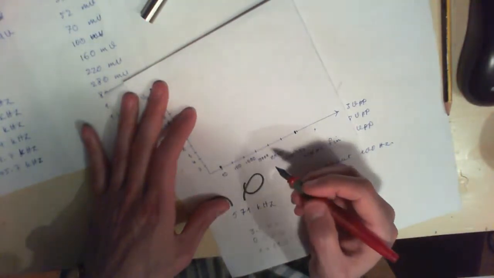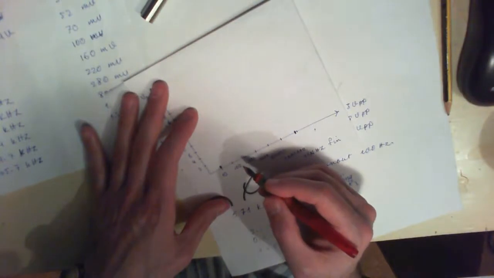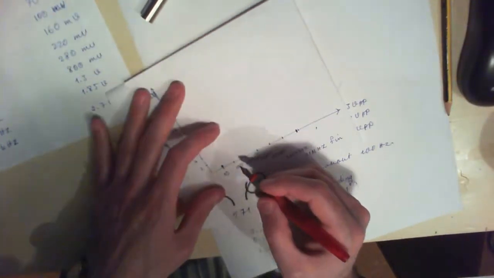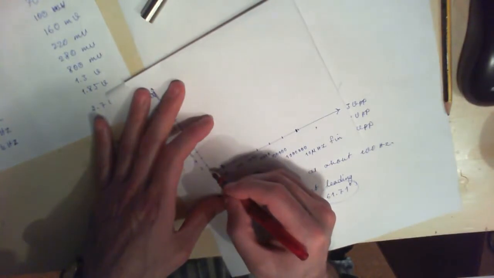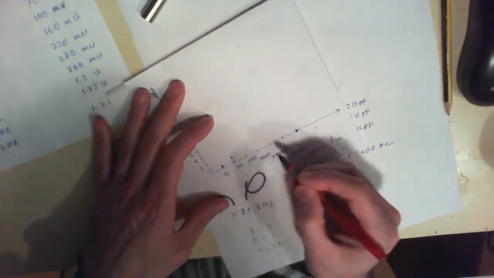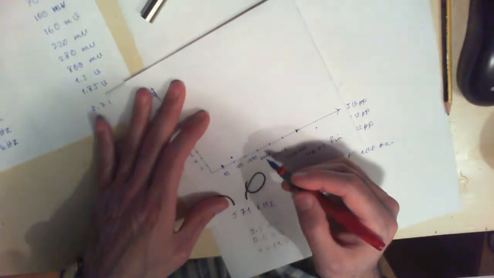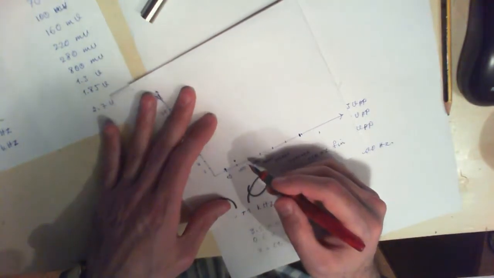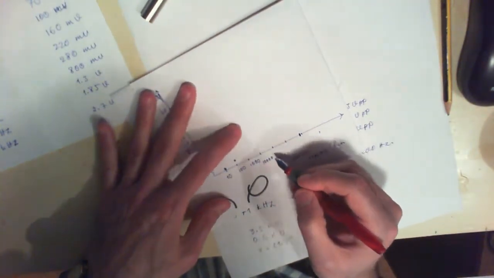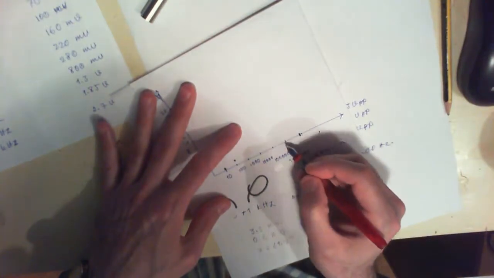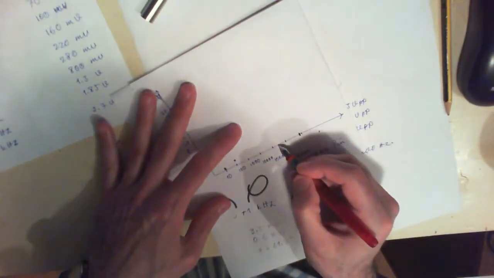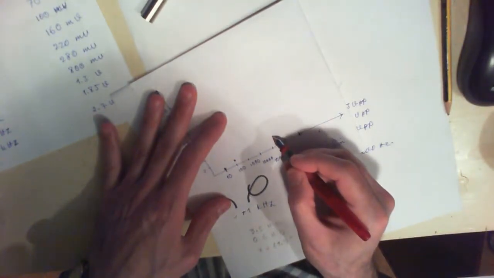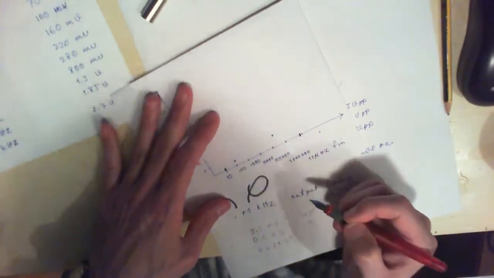All the way up to 100, it was about 1.3, which would be somewhere over here, and at 1000 it was the same thing all the way up to 205 kilohertz. So at 200 would be somewhere over here, and that's 2.7, around somewhere over here.